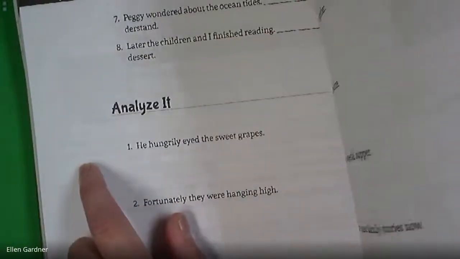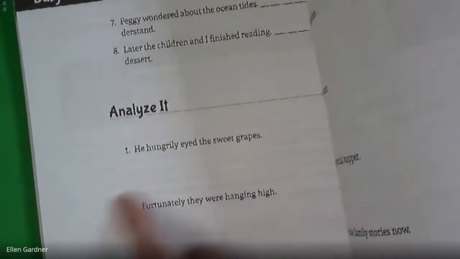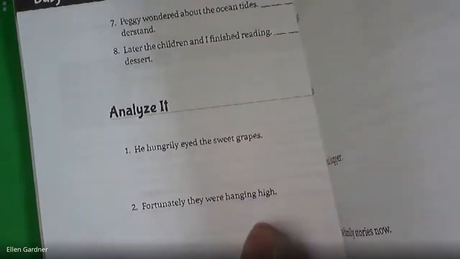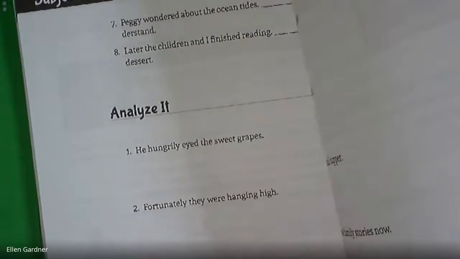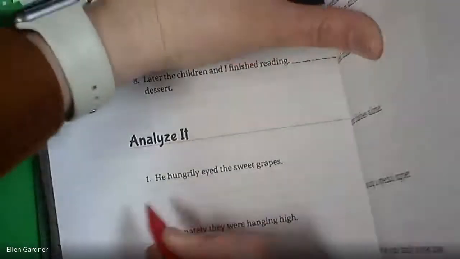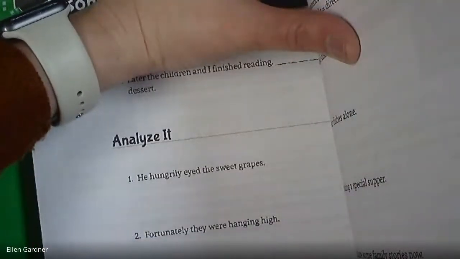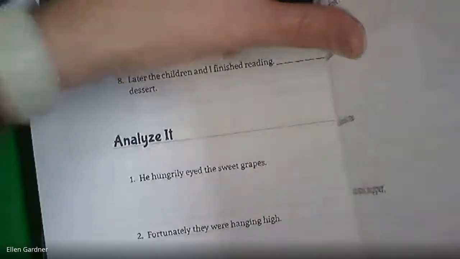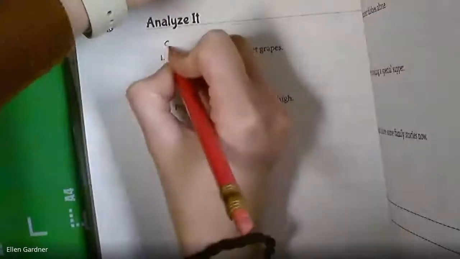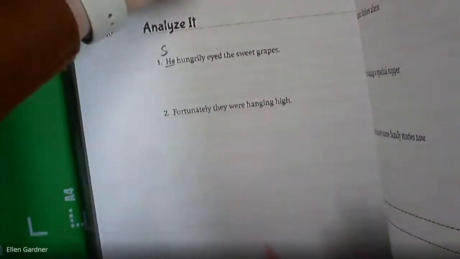Going through all of the words of our analysis. And then for sentence 2, I'll have Alina share how to mark it. He hungrily eyed the sweet grapes. This is a sentence and it is declarative. This sentence is about he. So he is the subject because it is what the sentence is about.